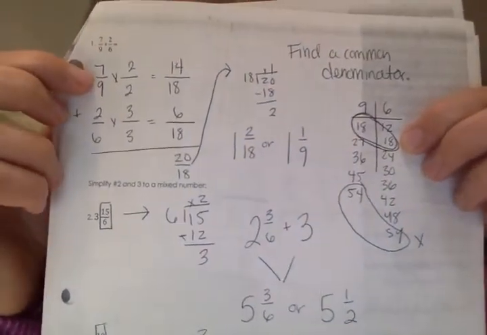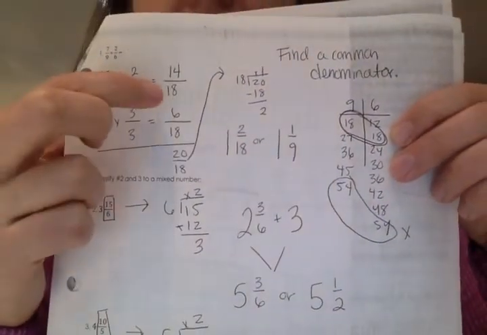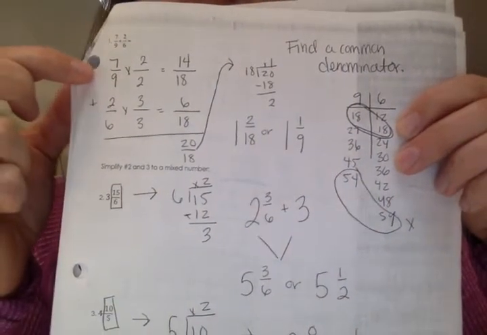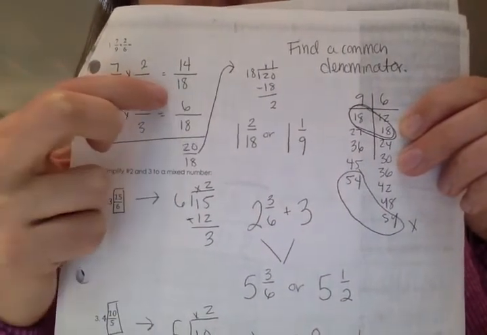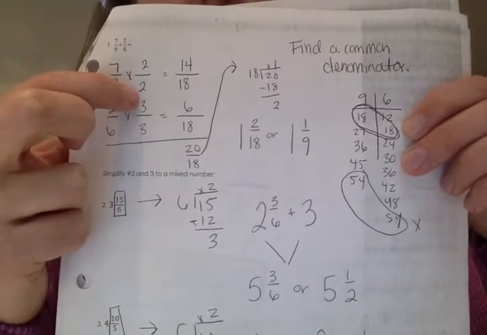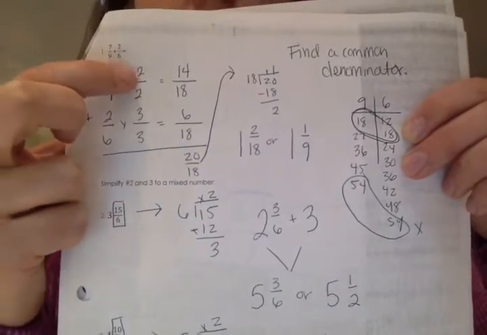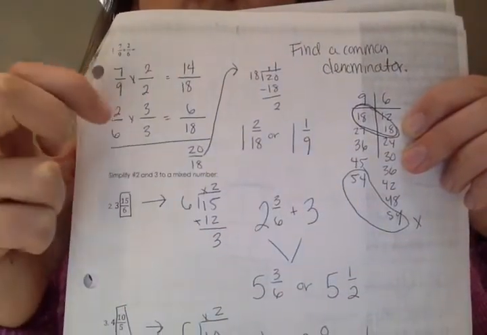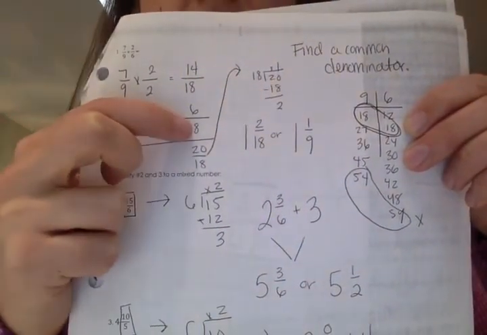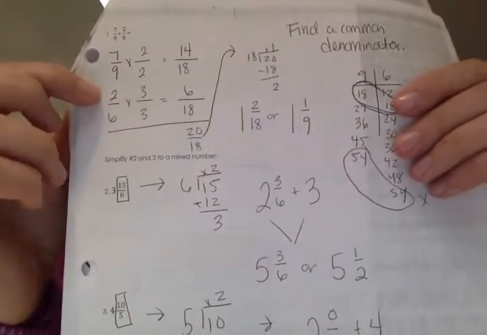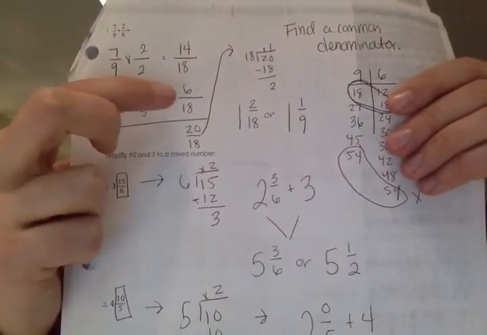Then I go back and I set up my problem. I know 18 is going to be my common denominator, so I slot that in first. And then I need to figure out 9 times what will give me 18. 9 times 2. Whatever I do to the bottom, I do to the top. And 7 times 2 gives me 14. On the bottom, 6 times 3 gives me 18. Do the same thing to the top. 6. Sorry, my numbers are backwards. 2 times 3 gives me 6.